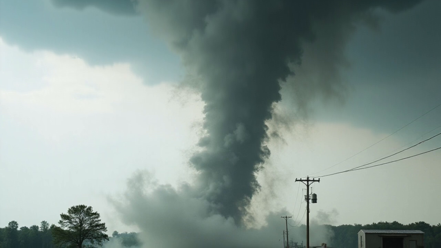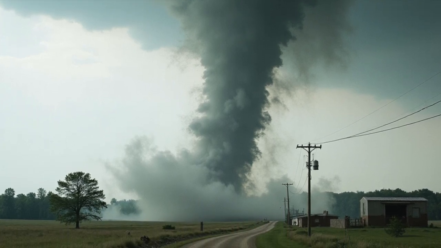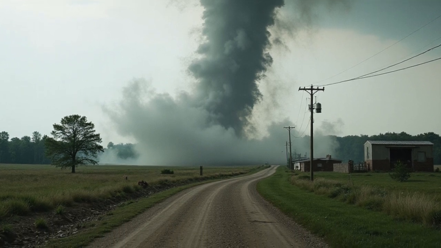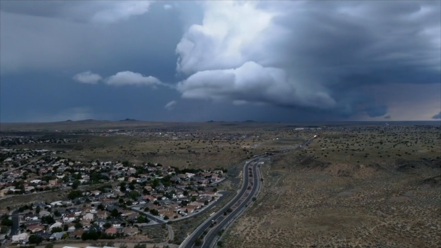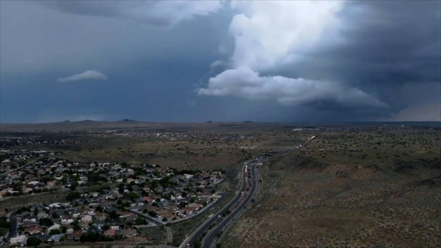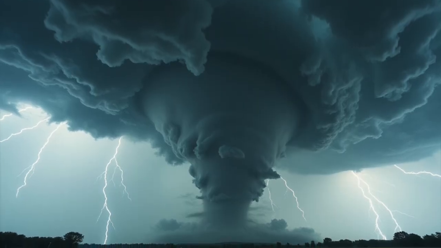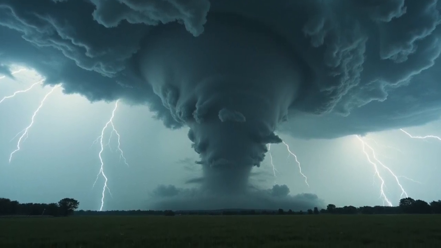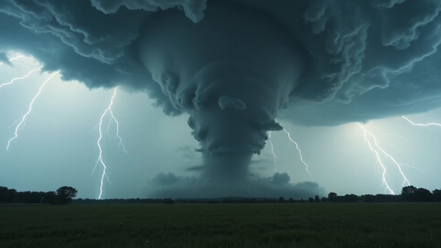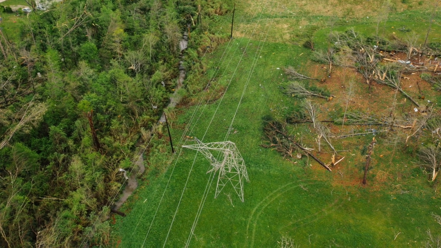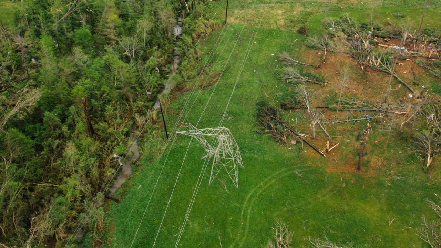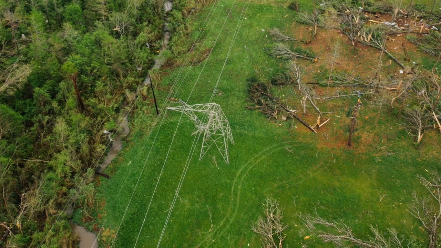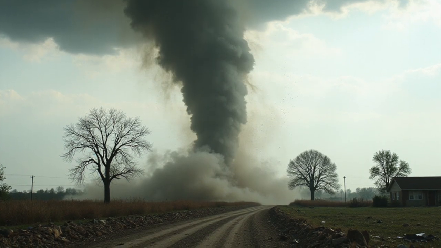The lifespan of a tornado depends on several factors, including the strength of the storm, the stability of the rotating air, and the availability of warm, moist air near the surface. Weak tornadoes may last only a few minutes before losing energy and dissipating. However, stronger tornadoes, especially those formed by long-lasting supercells, can stay on the ground for over an hour and travel dozens of miles. One of the longest-lasting tornadoes on record, known as the Tri-State Tornado of 1925, traveled over 200 miles across Missouri, Illinois, and Indiana, remaining on the ground for more than 3 hours.